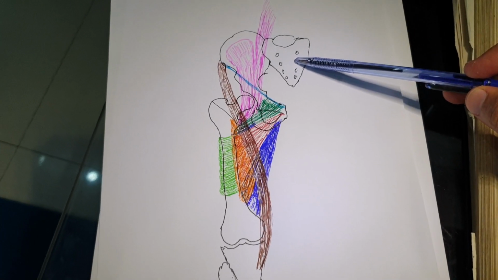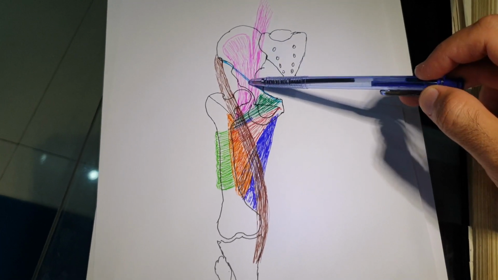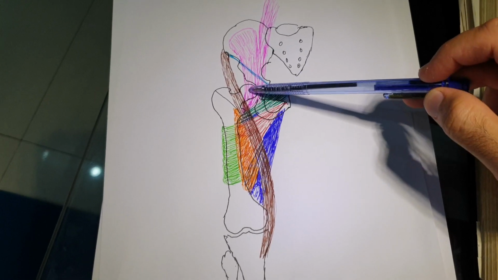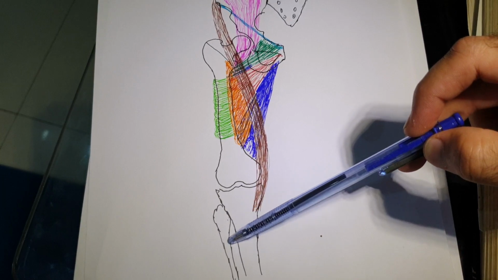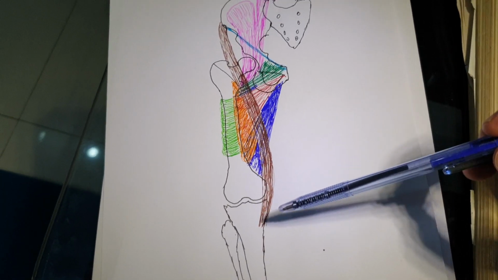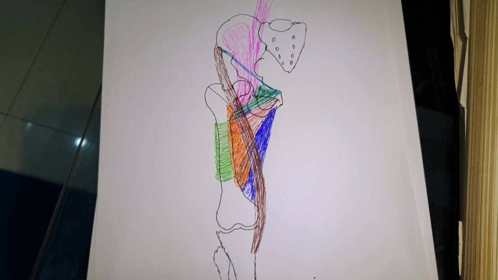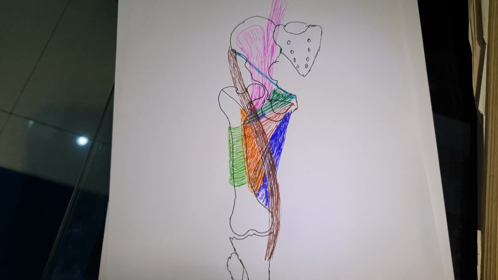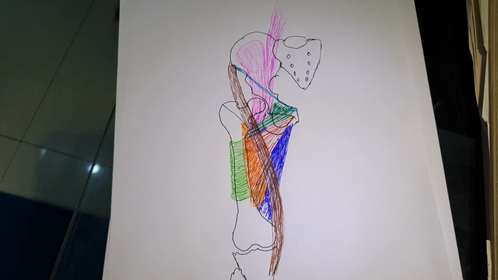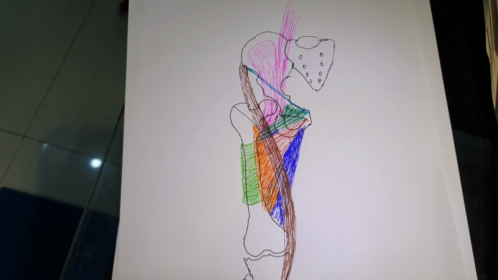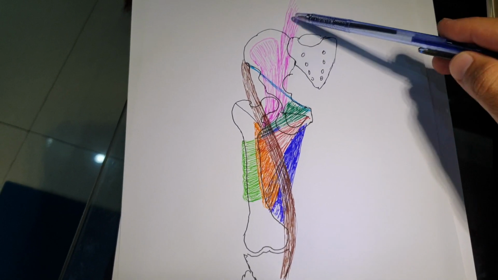This is the sacrum. This here is the right hip bone. This is the femur. And this is the tibia, and you can see the upper part of fibula attached to the femur. So basically you are looking at the anterior part of the right thigh. Now let's try to identify the muscles which you can see in this diagram.